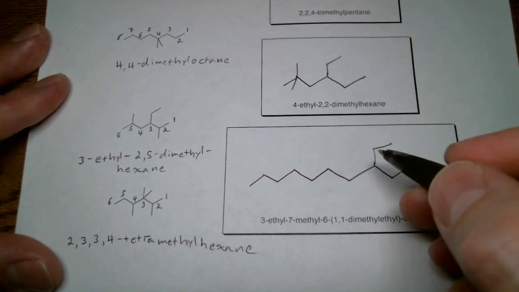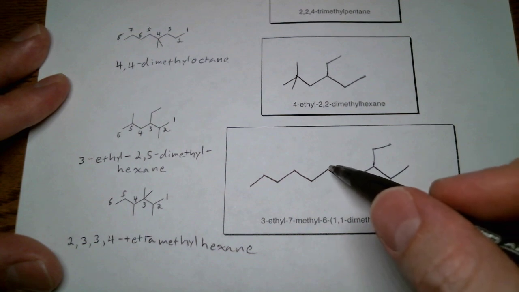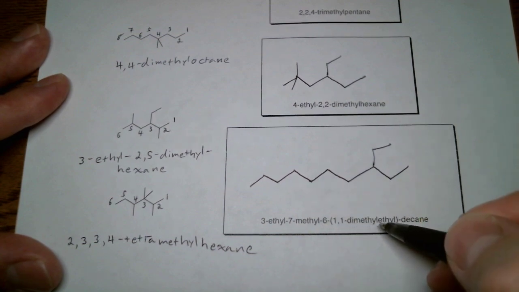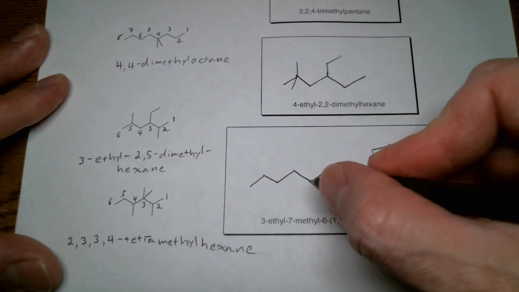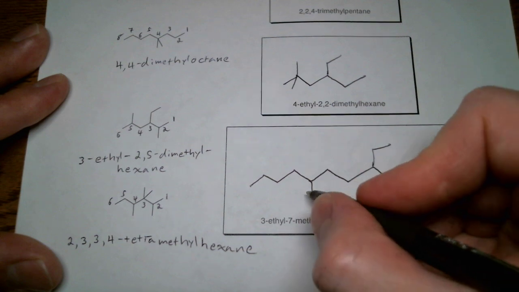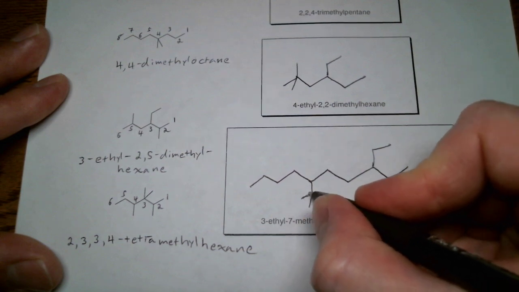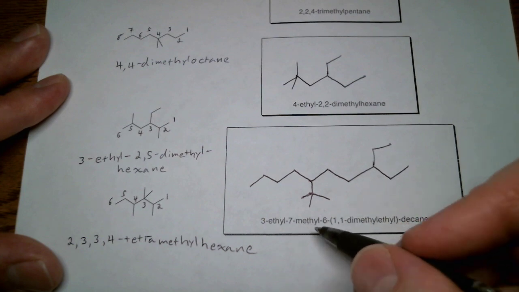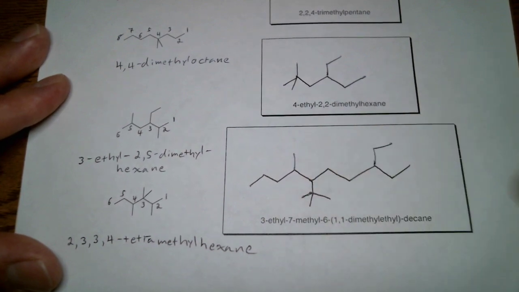Here's an ethyl group. 4, 5. At carbon 6, we have a 1,1-dimethylethyl group. So there we go, 2 methyl groups on that one carbon. And then at carbon 7, we also have a methyl group.